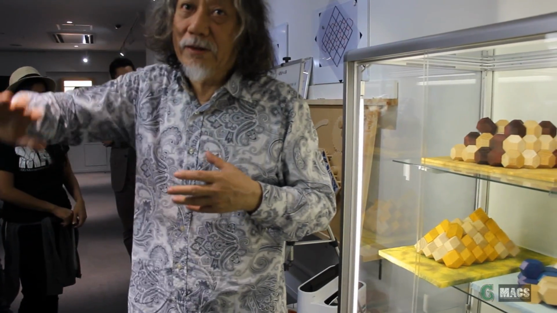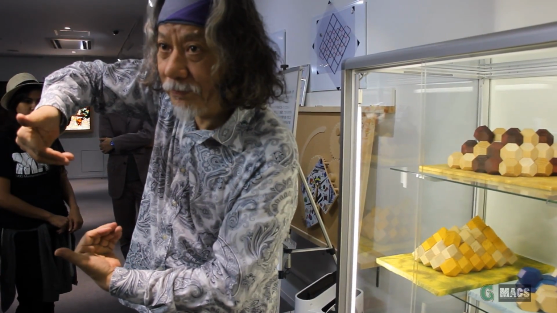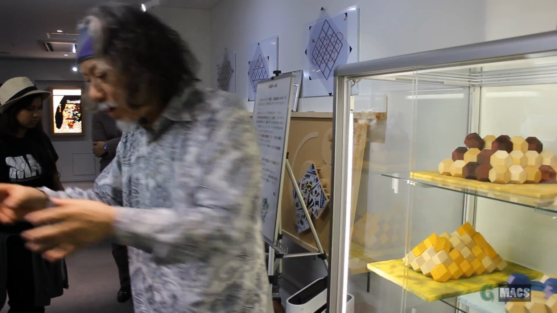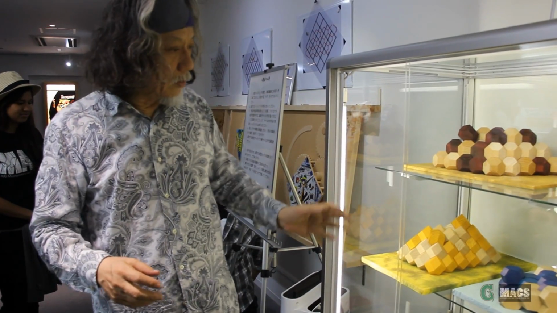So it is not allowed to rotate 180 degrees. Just translation. Only 5.